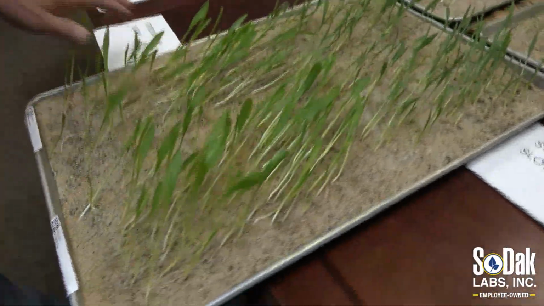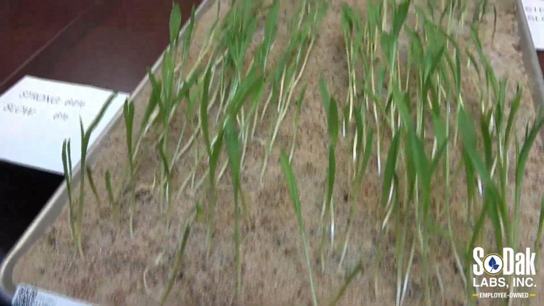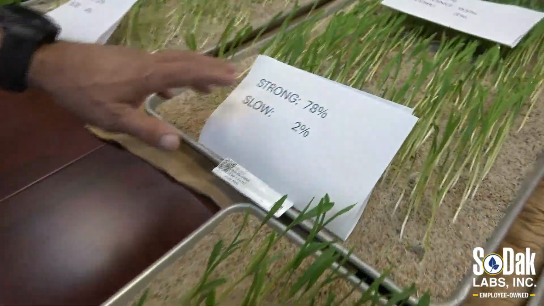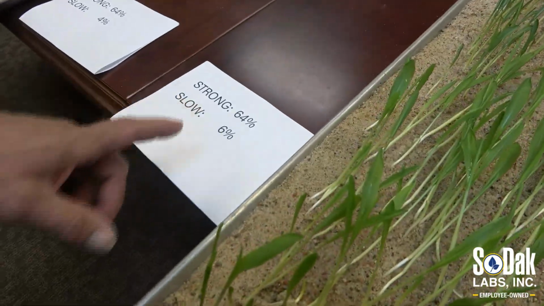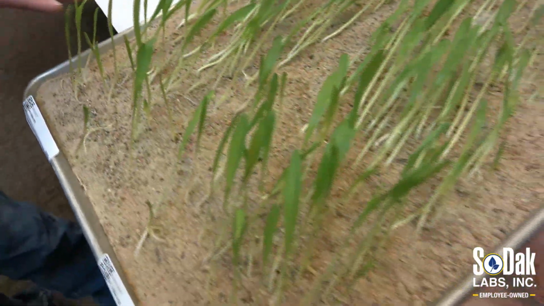The front rep here, which is our strongest lot of sweet corn, it had the strongest warm and the strongest cold, comes in with, in essence, a 70% accelerated aging. So a different type of stress and 70%.